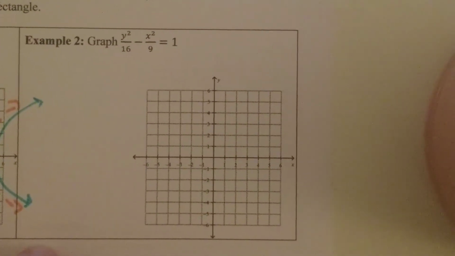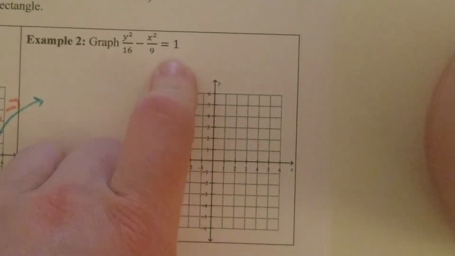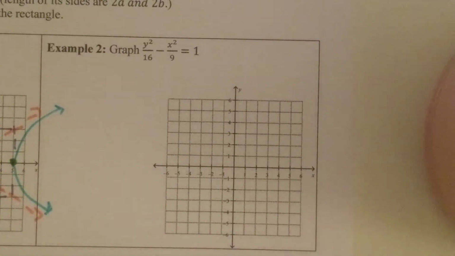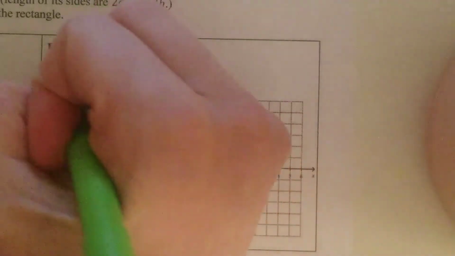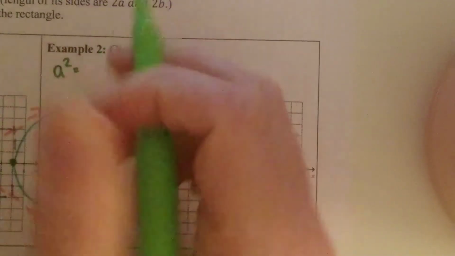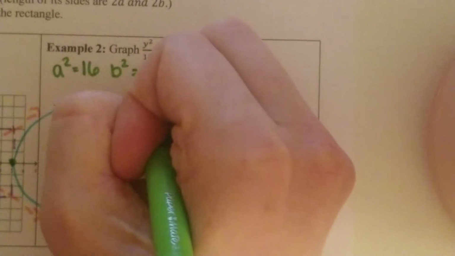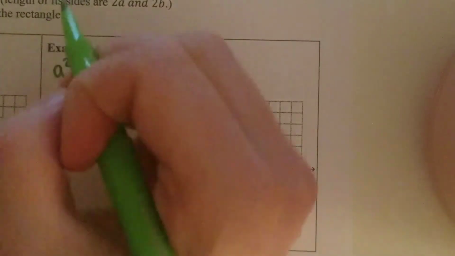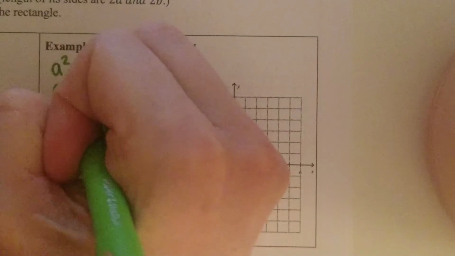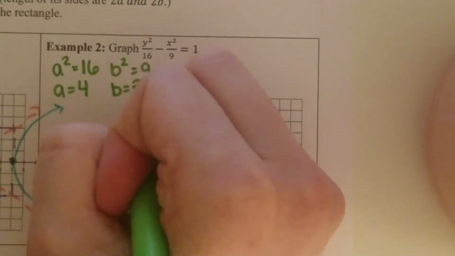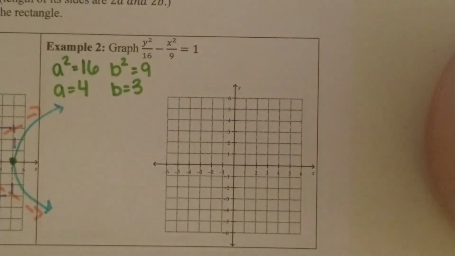If you notice, for example 2, it is already equal to 1. So we don't have to worry about dividing by anything. It is already ready for us. So we just need to start by identifying our a squared and our b squared. A squared is always the first number, always. So a squared is 16. And this means that b squared is 9. So if a squared is 16, a is 4, because we just square rooted it, and that means that b is 3. We square rooted that as well.